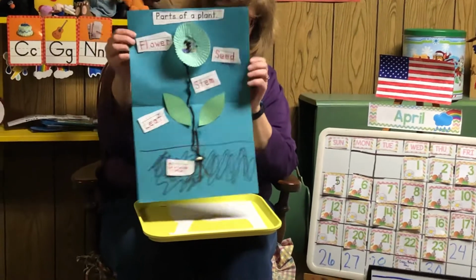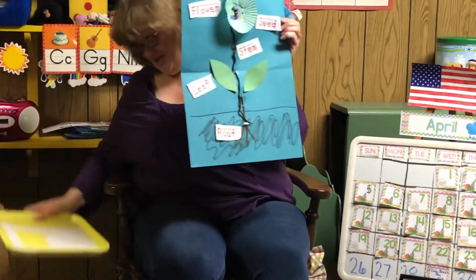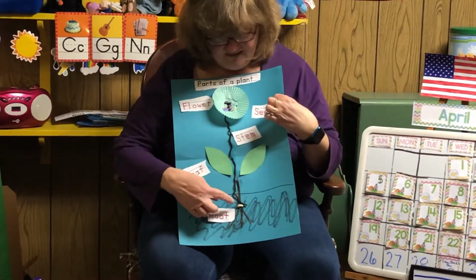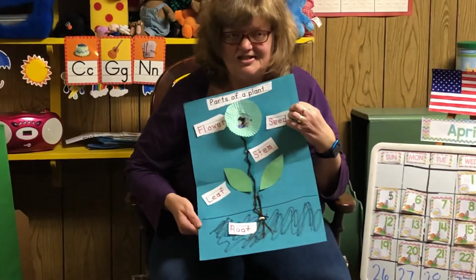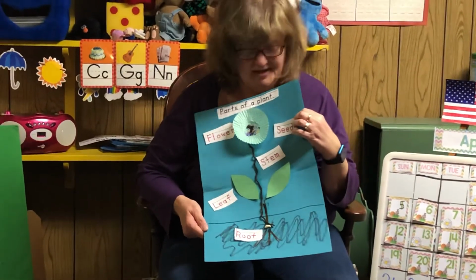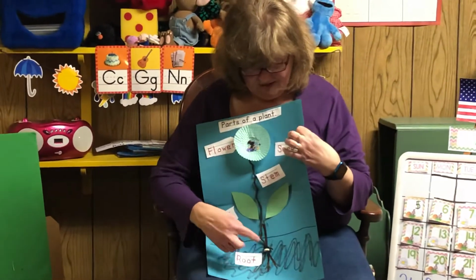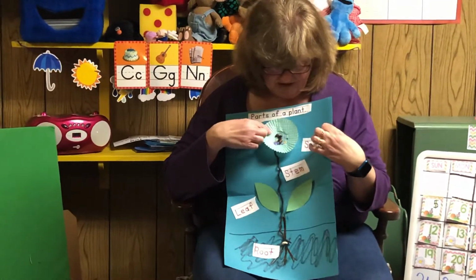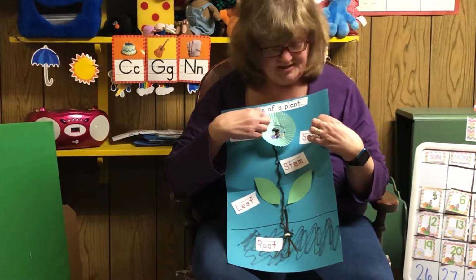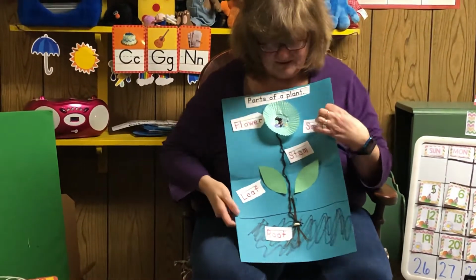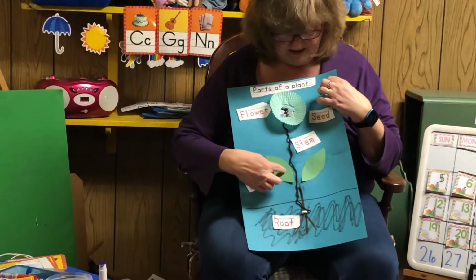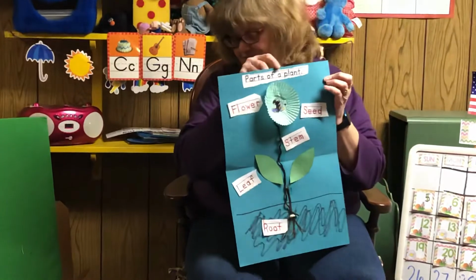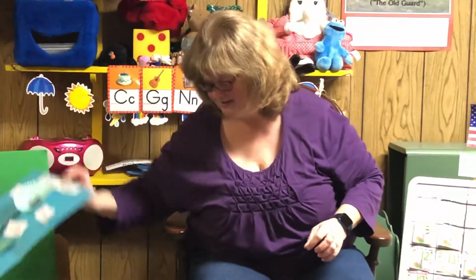Okay? So this is a very big project. It's going to take you a little while to do today. Put the seed in the ground. And what did we say yesterday? Seeds need to grow. Water and sun and some dirt. And then the roots come out and a stem starts to grow. And pretty soon there's a flower on the top. And then the flower gets seeds in the middle. That helps keep more flowers growing. And there's your leaves. That is the parts of your plant. So that is your project for today.